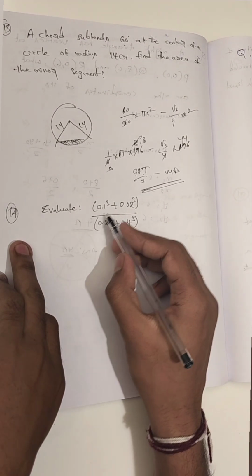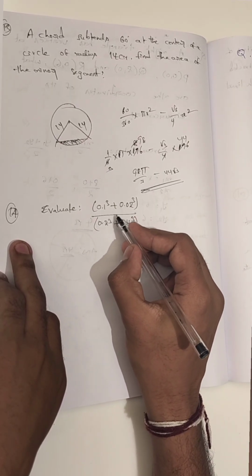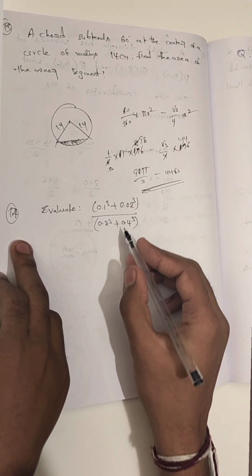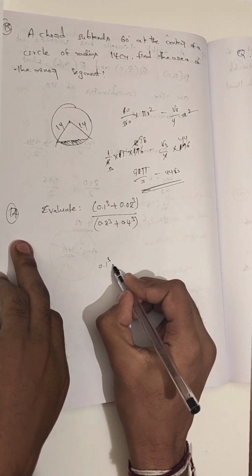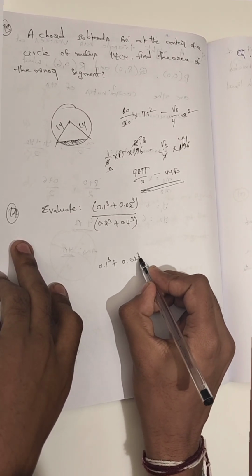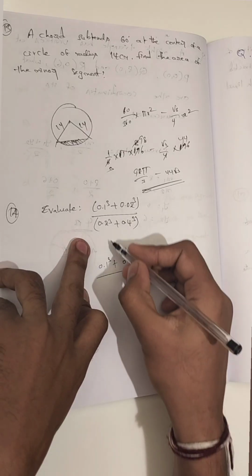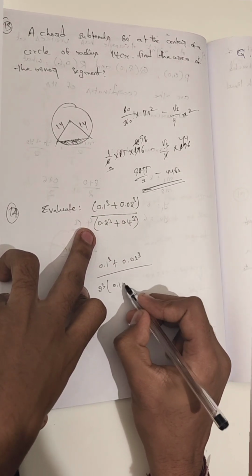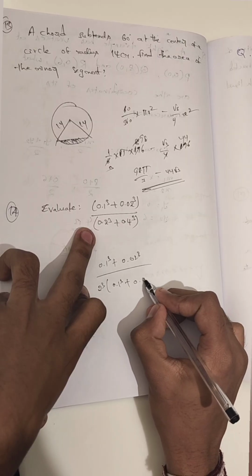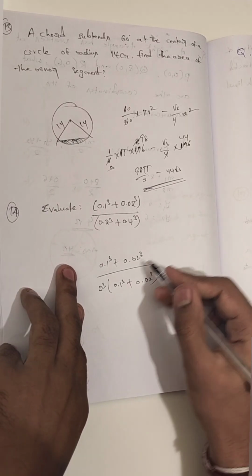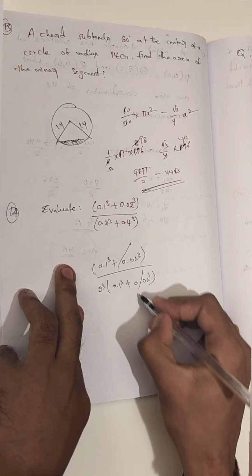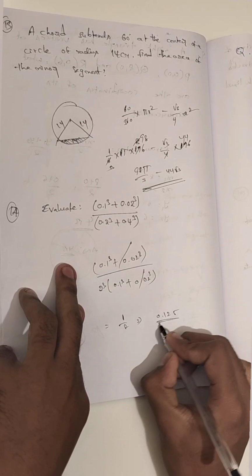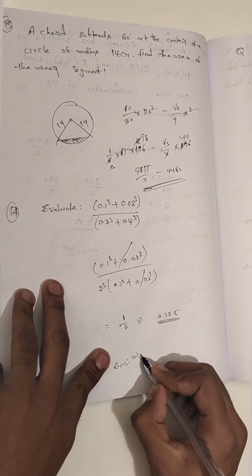14th question. Evaluate 0.1 cube plus 0.02 cube by 0.2 cube plus 0.4 cube. Here we have to take the 2 cubes as the common, and then 0.1 cube plus 0.02 cube. This value gets cancelled. 1 by 8 means 0.125. The answer for this question is 0.125.